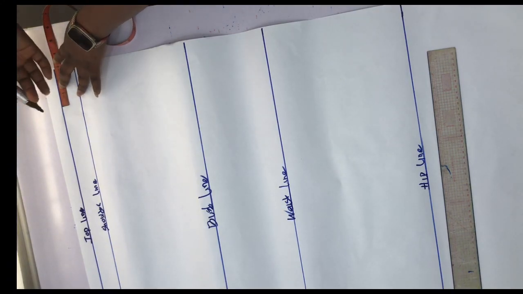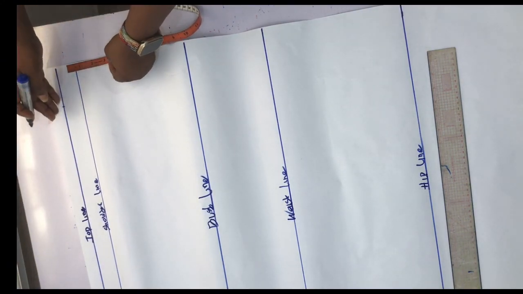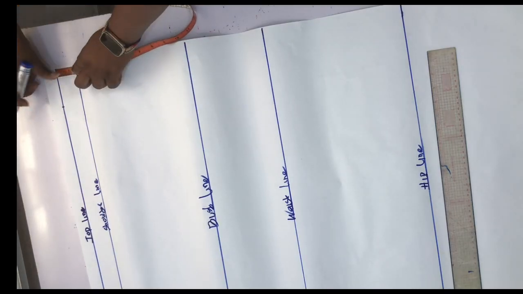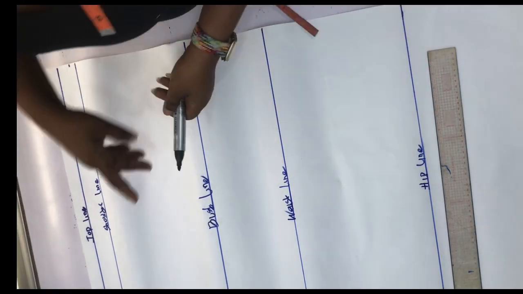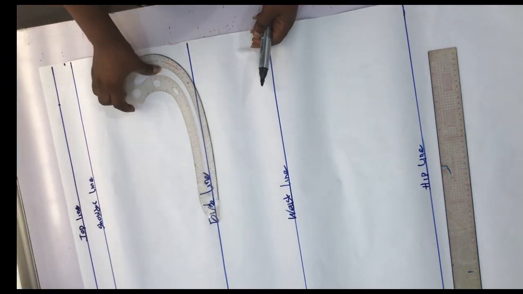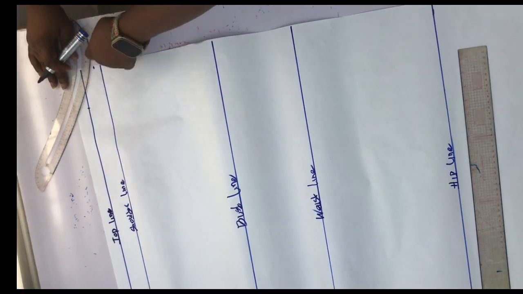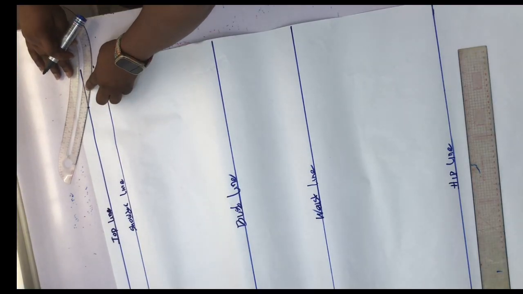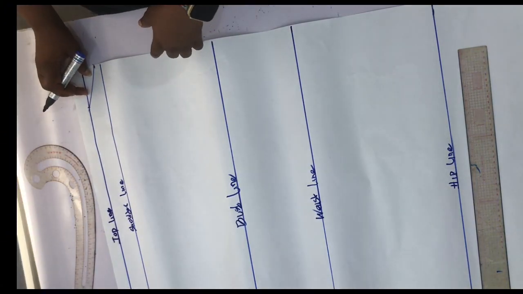Getting our vertical lines, I'm going to move to getting our horizontal lines. Now the first one we're going to be getting is what we call our neck area. So to get our neck area, the standard is 3 inches. So I'm going to measure 3 inches on the top line and 1 inch for the depth. So the 3 inches is going to be the width, while the 1 inch is going to be the depth.